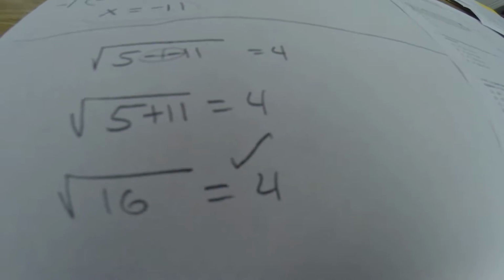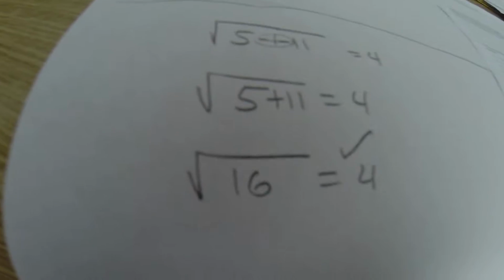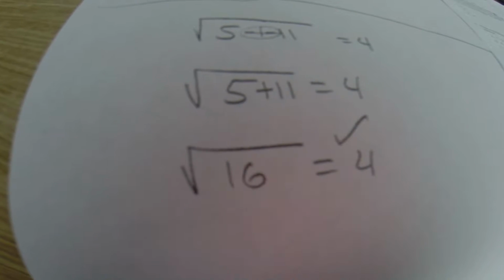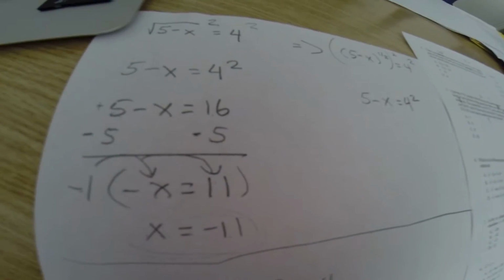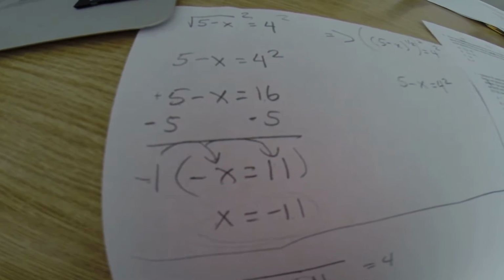So this is a classic example. If you struggle with algebra, it's a classic way of backdooring the question by just plugging in the answer. In fact, even if I knew the algebraic way, if you are comfortable with algebra, this doesn't take a lot of time, I may still very quickly see that if I plug in negative 11, I get 5 plus 11, which is 16. Square root of 16 is 4.